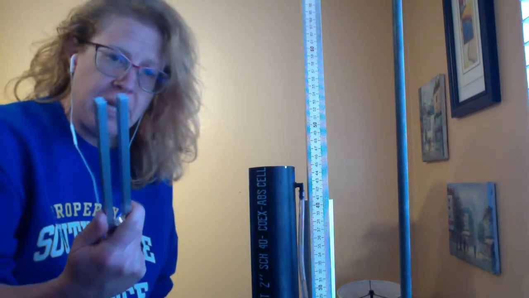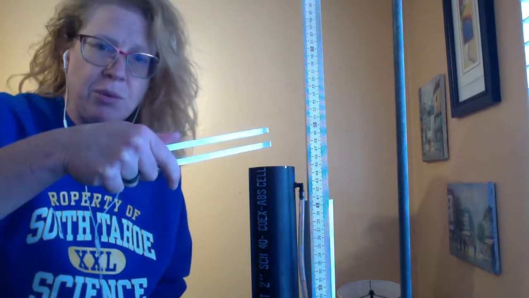So I'm going to be using all three of these. We got all three of these guys in the lab. But for today, in terms of the demo, I'm just going to use the big one because it's a little bit easier to use for most of this anyway. So what we need to do is use this thing and see if we can get it to resonate inside the tube.